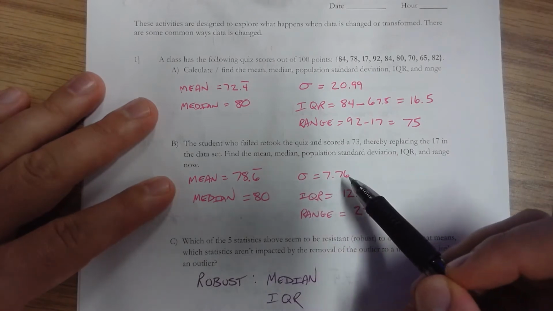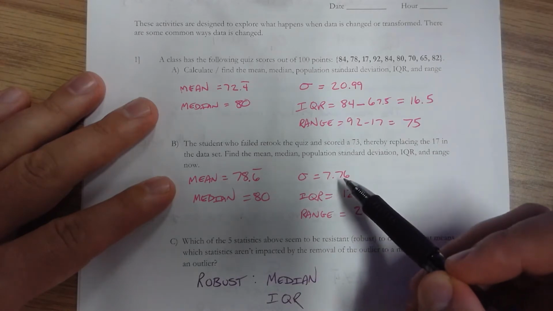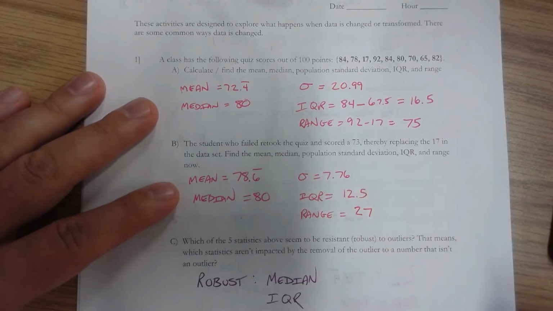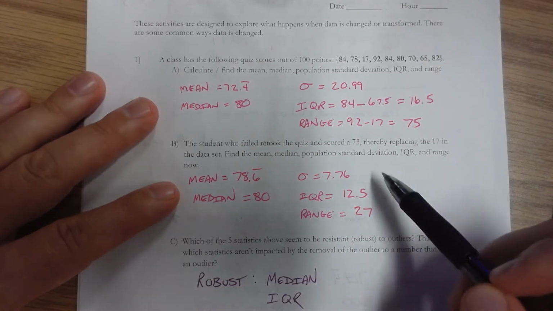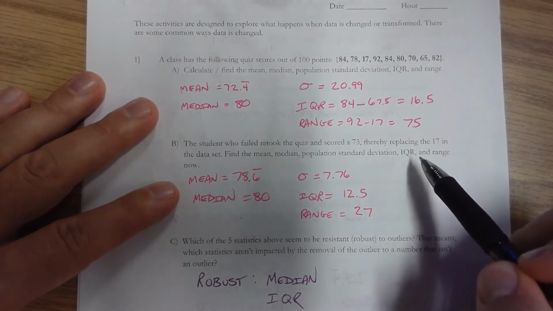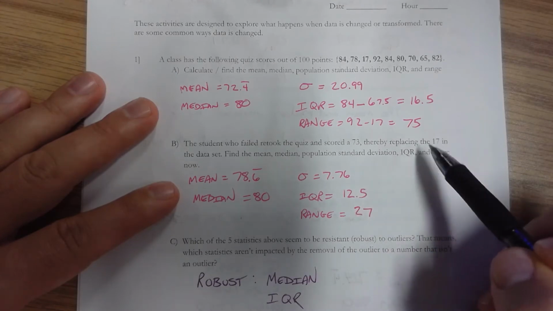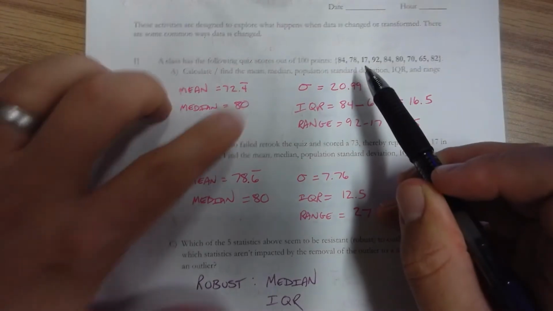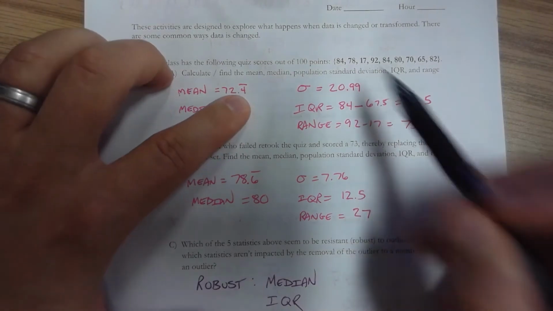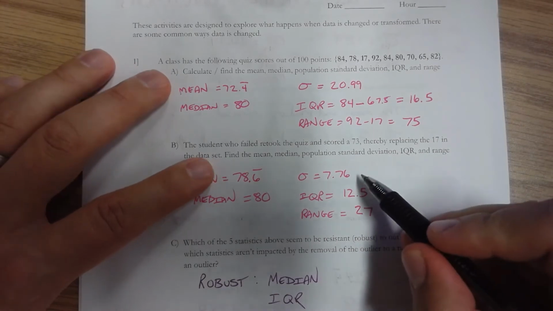Another massive difference is the standard deviation went from almost 21 down to a little bit less than 8. So the spread, and again, standard deviation is the average distance from the mean, or in this case, average quiz score from the mean, went down a lot. Standard deviation can be heavily impacted by a single number. Before, this number 17 was very far away from average, but now if that's a 73, it's no longer that far from average. So that's why you see this big adjustment here.